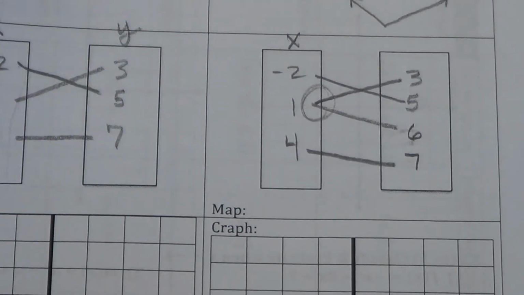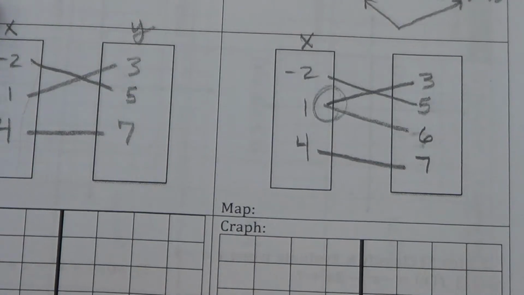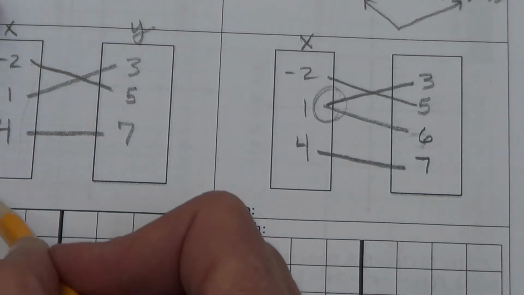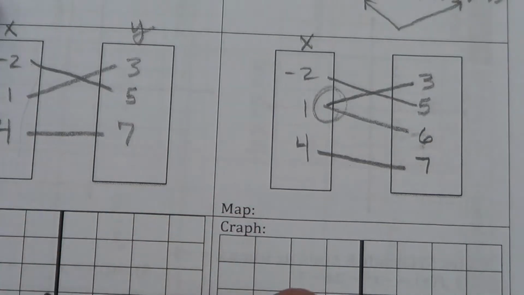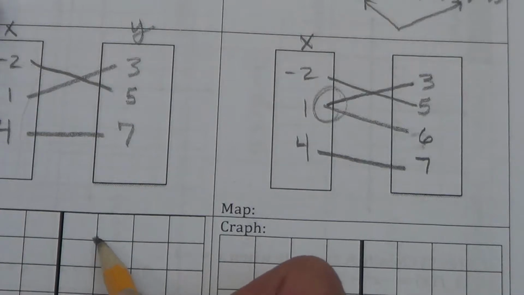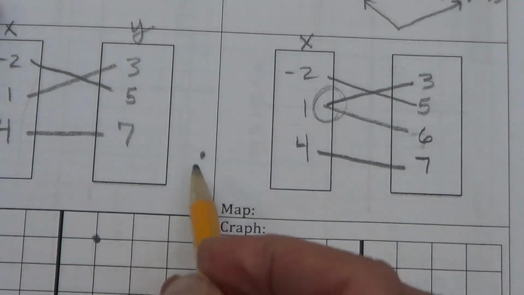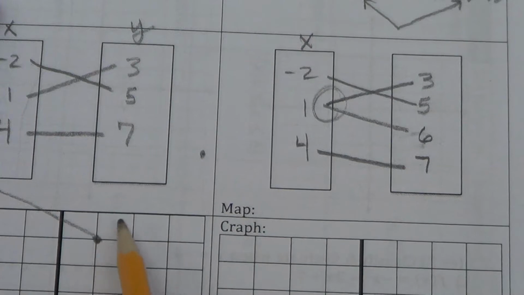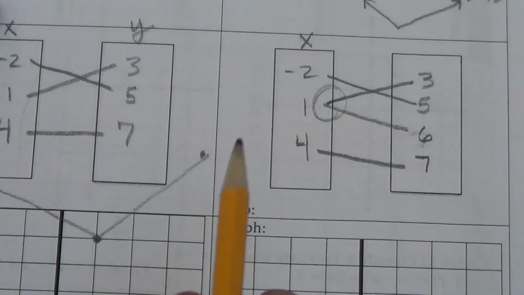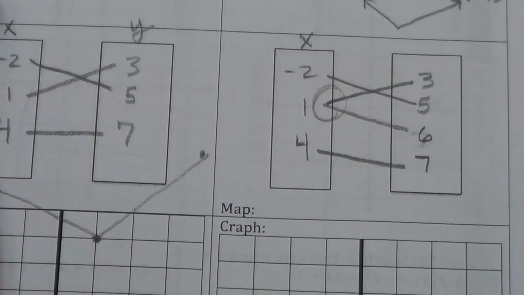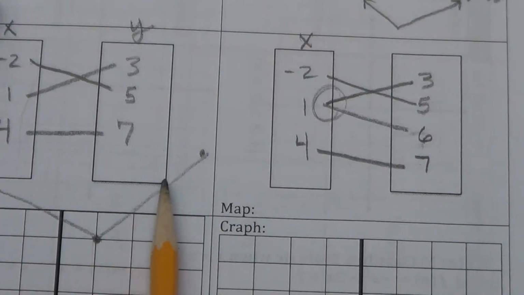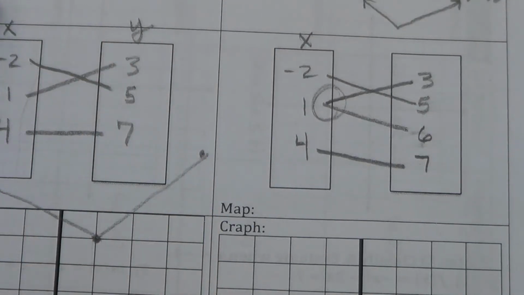When we graph these, -2 up to 5 would be up in here. 1, 3 would be over 1, up 3. And 4, 7 would be over 4, and up 7, about like this. If you connect those left to right with a line, you never have a vertical line that touches more than one spot at any one time on your graphed line. So it passes the vertical line test.